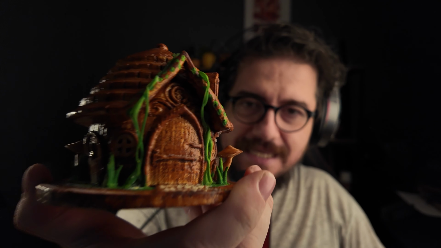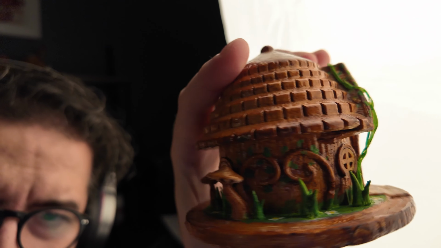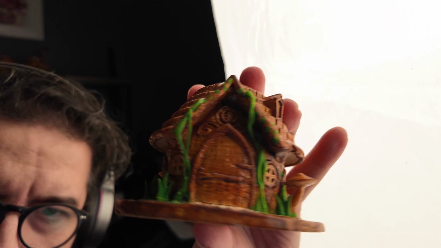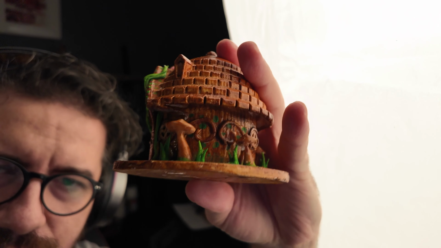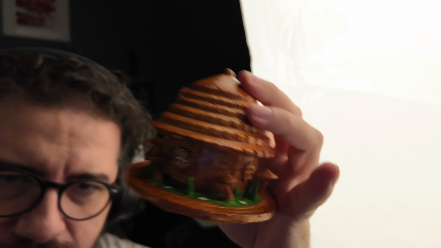Okay, I finished the house. Look at these. It's so cute. It has flowers, mushrooms, and other stuff, cute grasses and other stuff.